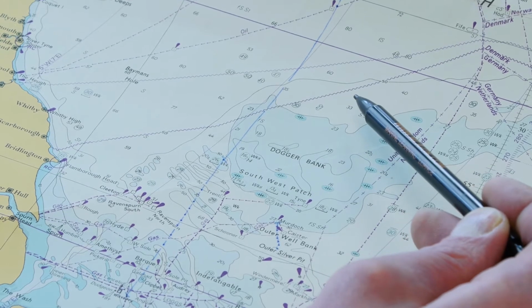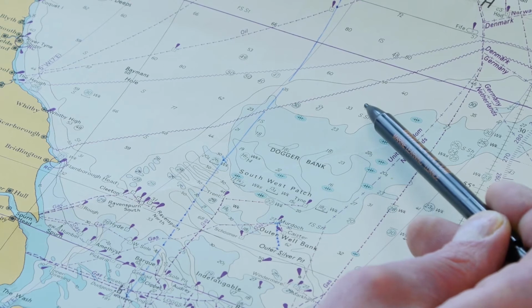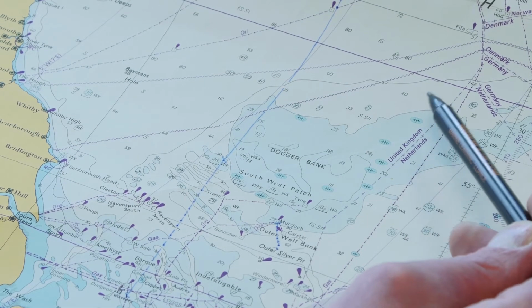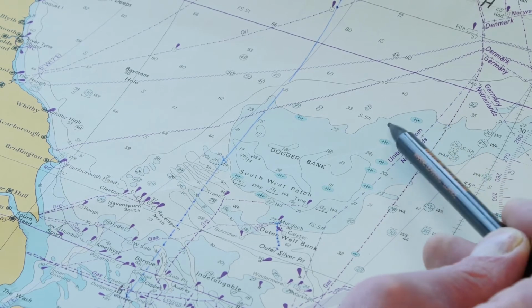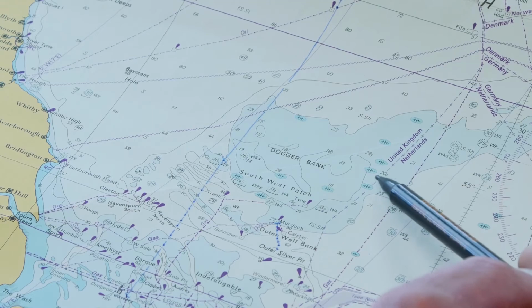And it's this depth which is of vital importance because it informs us as mariners where we can and where we can't go. Essentially it avoids us going aground and becoming a charted feature ourselves, such as the numerous wrecks which you can see here denoted by this blue ellipse with a black cross on the Dogger Bank region.